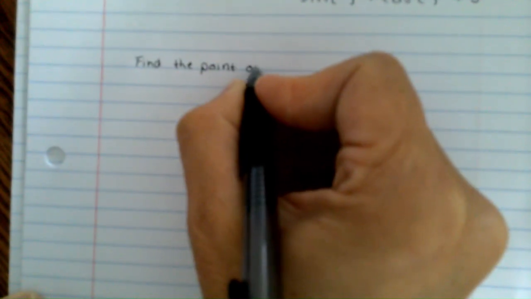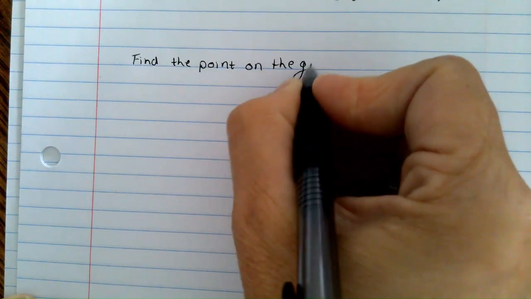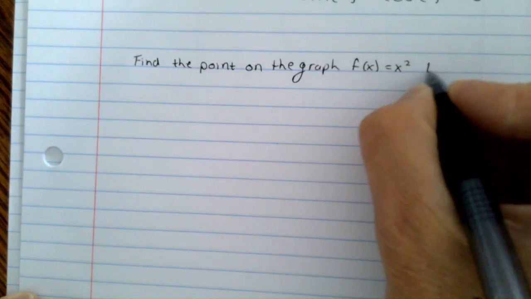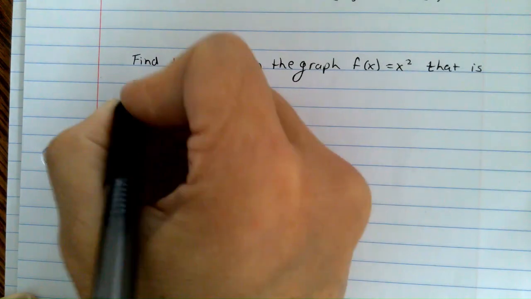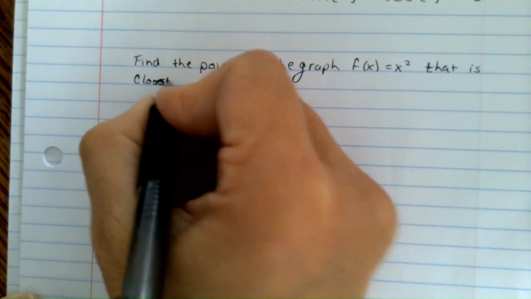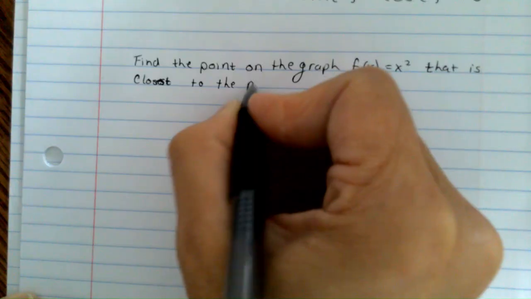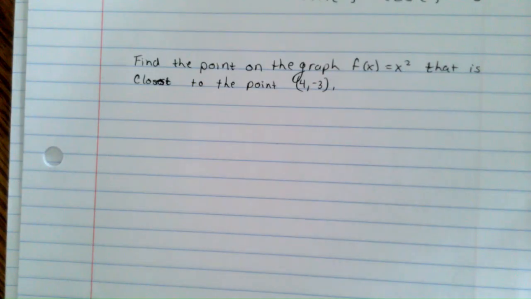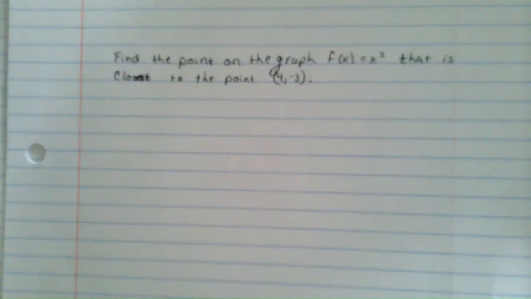Okay, so application. How might they ask you to do this? Find the point on the graph f of x equals x squared that is closest, oh, I can't spell today, to the point 4, negative 3. Okay, so what does this really mean?